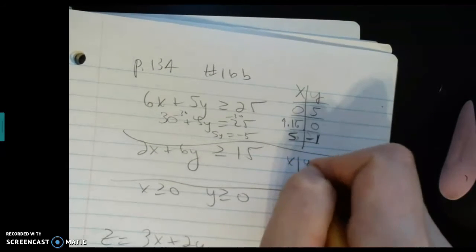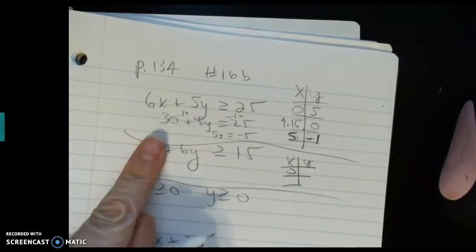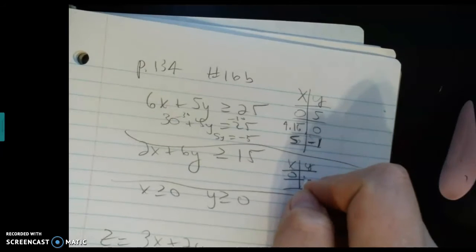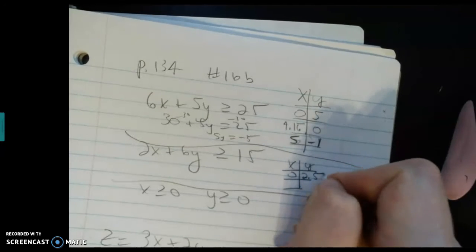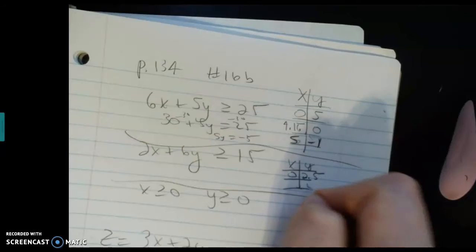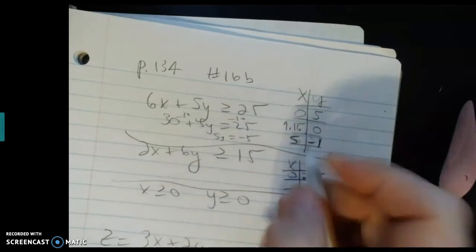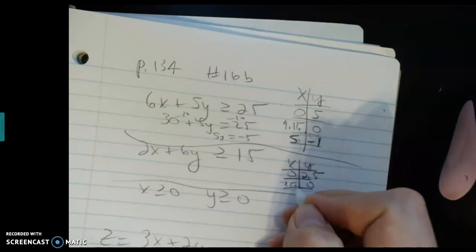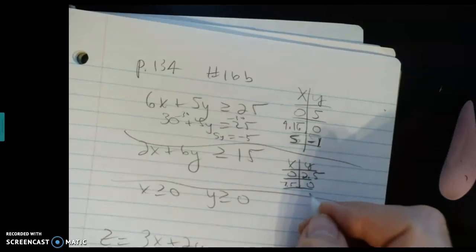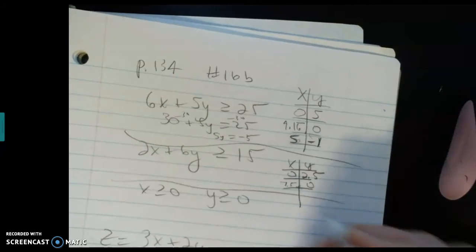Hopefully this one's a little bit nicer maybe. If x is 0 and you're like 15 divided by 6, I think we're going to get a half there. That's not bad. Is that 2.5? Okay, so that's not too bad. And then let's see, if I sub in 0 for y, that's what, 7.5? And again, did I write that down right? I think I did.